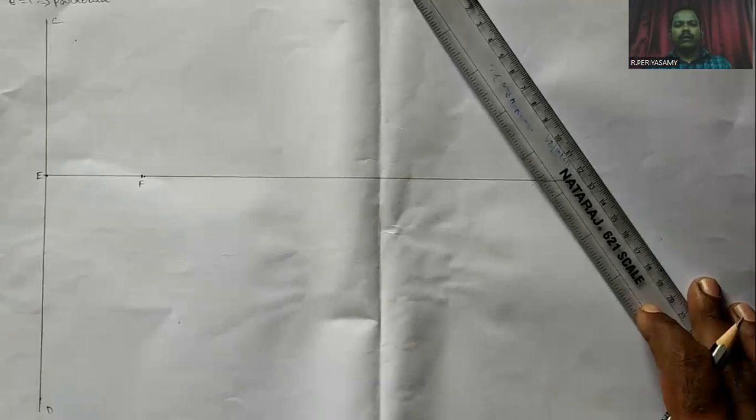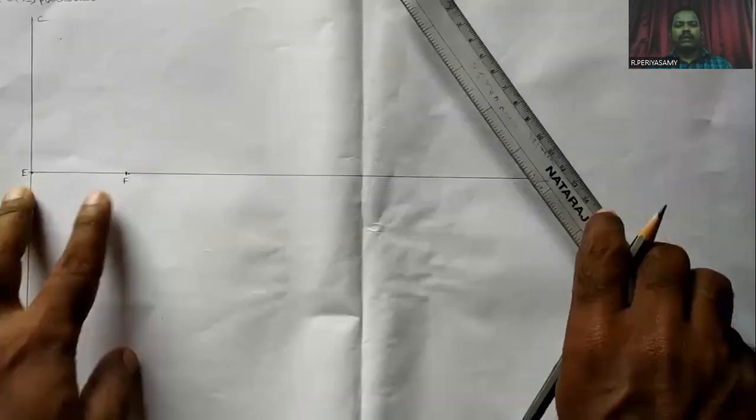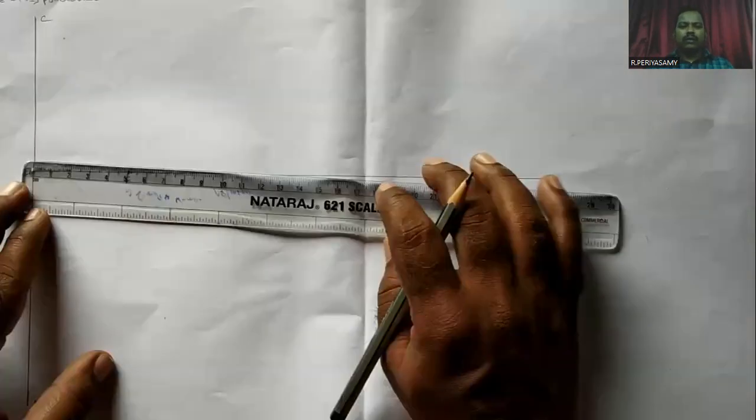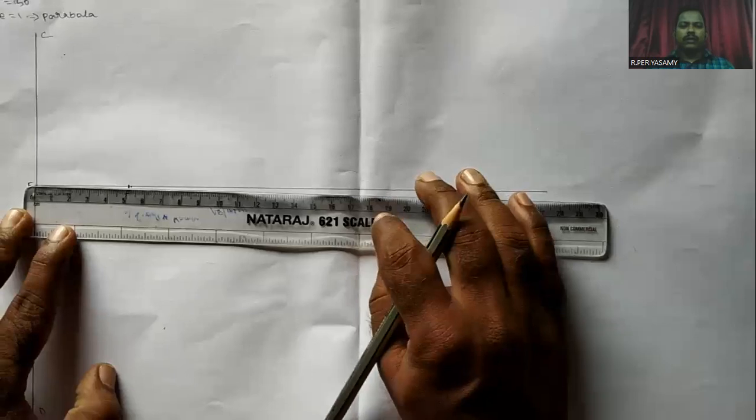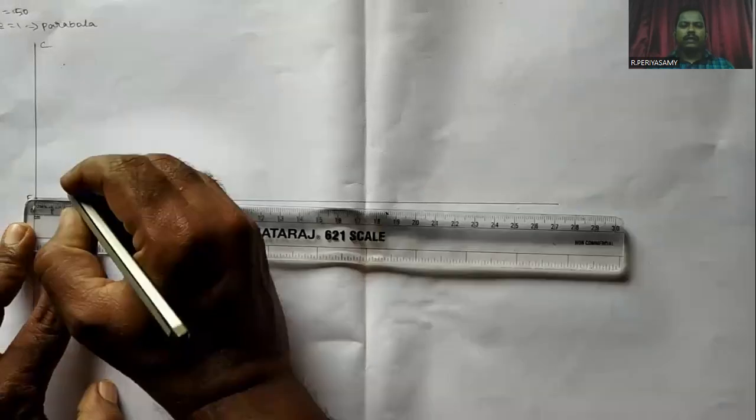Next, we have to find the vertex. In a parabola, the vertex is always at half of the focus distance. Here the focus distance is 50, so the vertex is at 25. From the directrix, we measure 25 mm using the scale and mark that point.